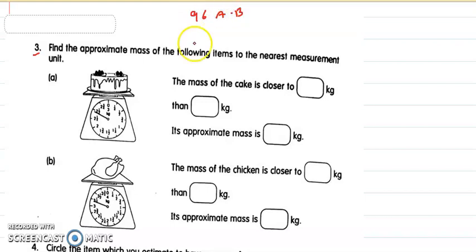Page number 96 of the activity book, and the question is saying find the approximate mass of the following items to the nearest measurement unit. We have to find to the nearest measurement unit here. It means we are allowed to use halves, quarters, or three quarters for any number, because now we have to measure to the nearest measurement unit.